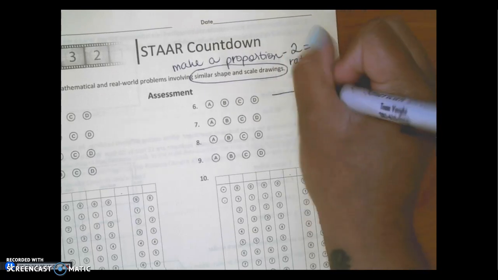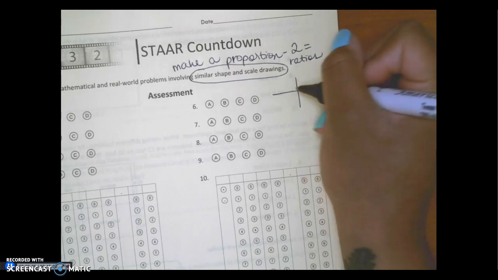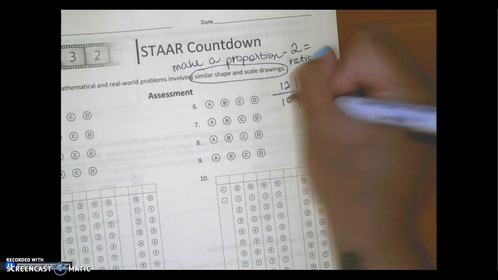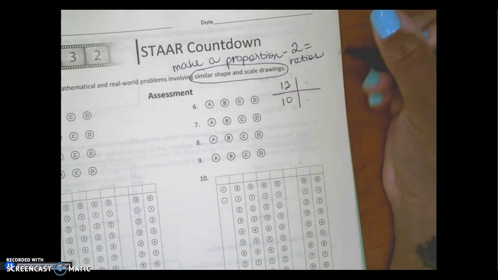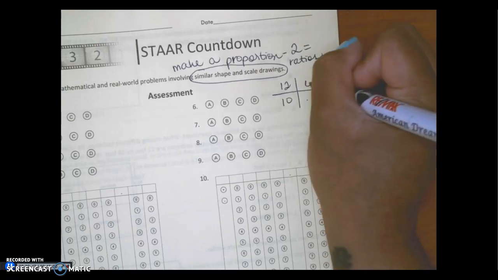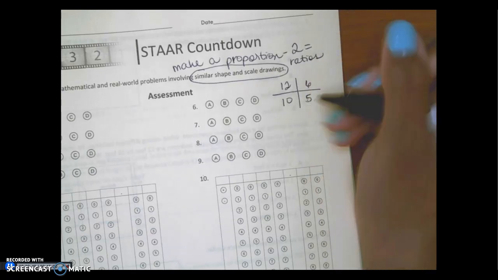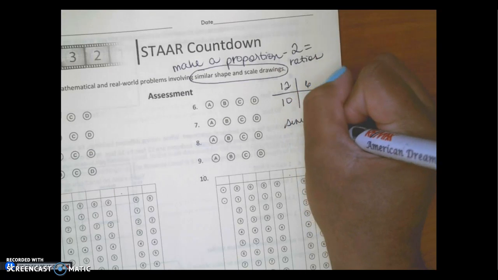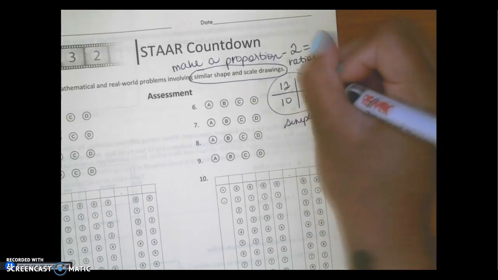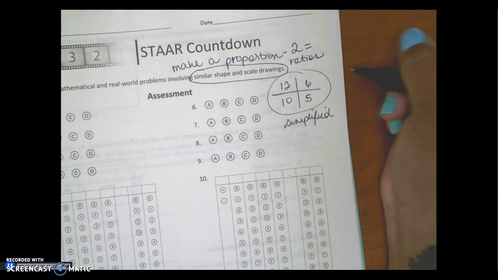If I wanted to make a ratio here and I had, for example, 12 over 10, what could I put here? 6 over 5. Thank you. What did I just do? I simplified. Okay? So there's several different ways that I could use this proportion box. I can use it to simplify, or I can use it to solve for an unknown.